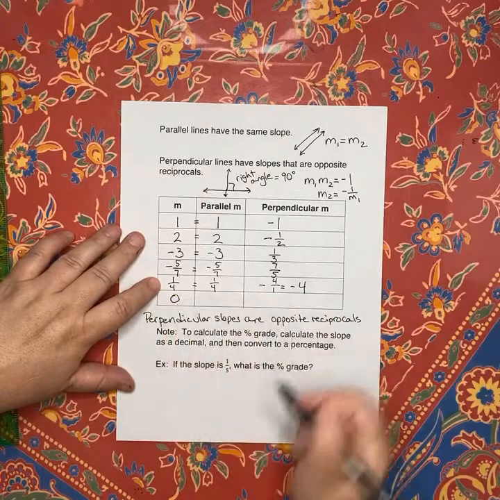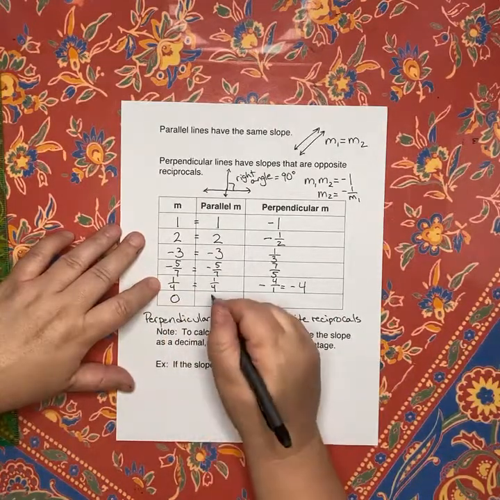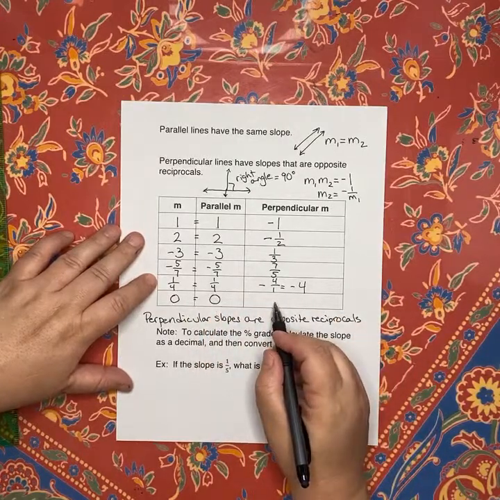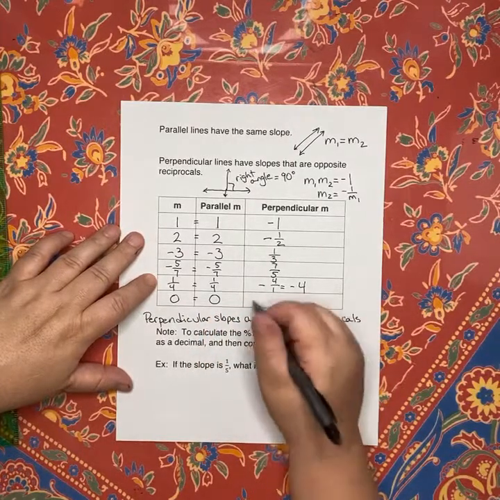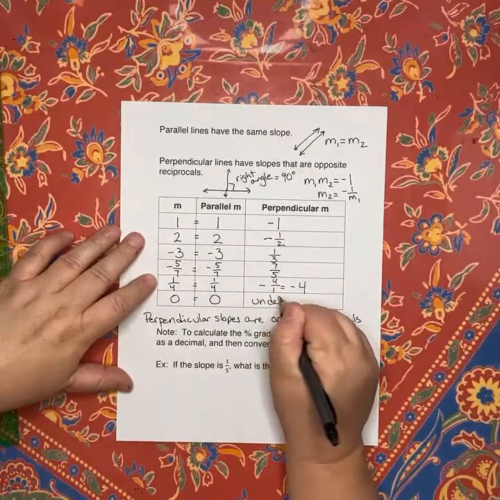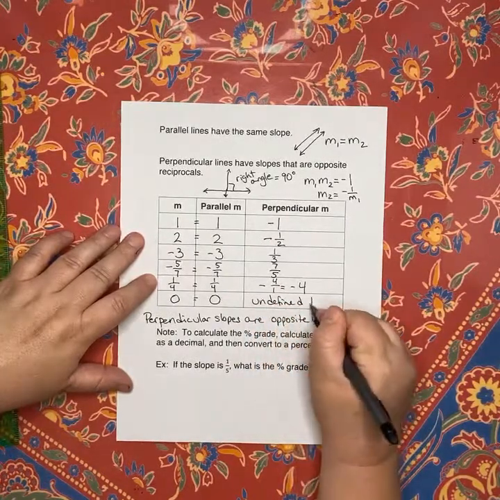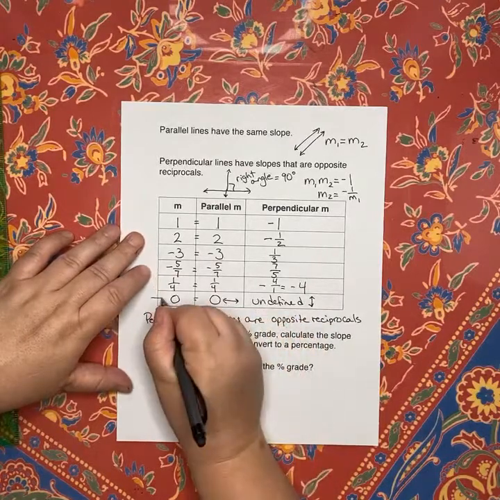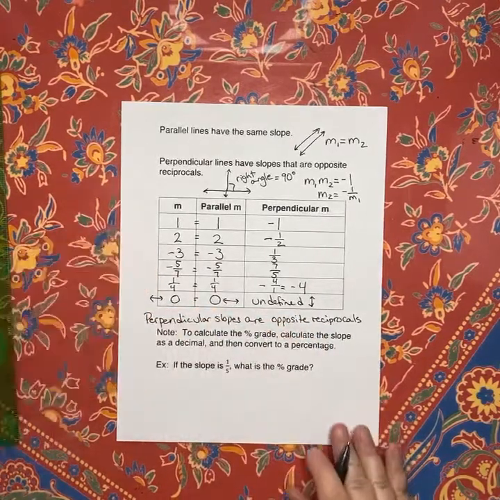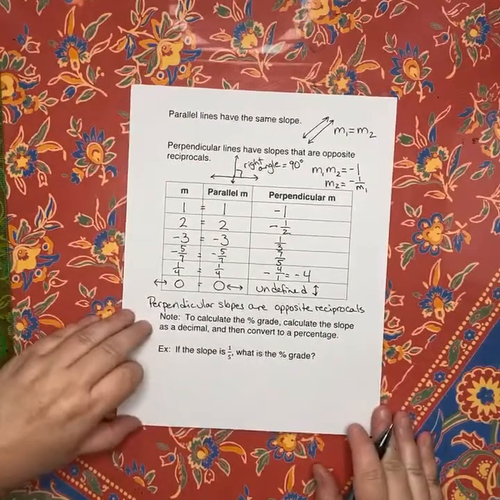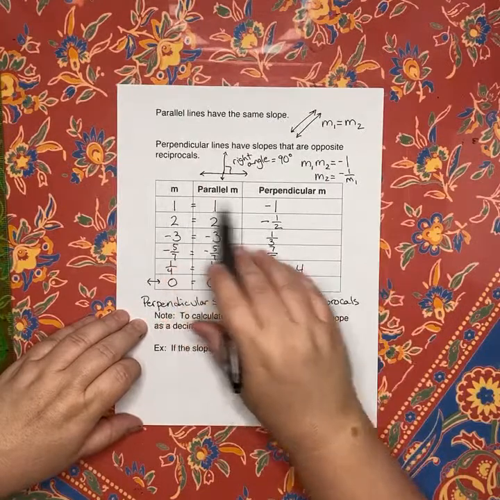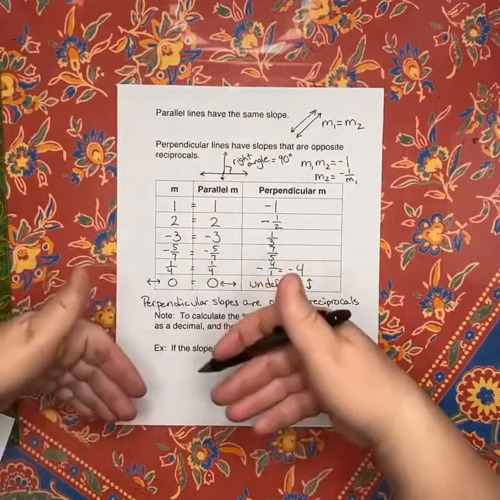What if my slope is 0? Then the parallel slope is 0. The perpendicular slope is, oh no, 1/0, undefined. Why? Because this is a vertical line. This is a horizontal line. It's a lot. So remember, when you're looking for a perpendicular slope, you change the sign and then you flip the whole thing upside down.